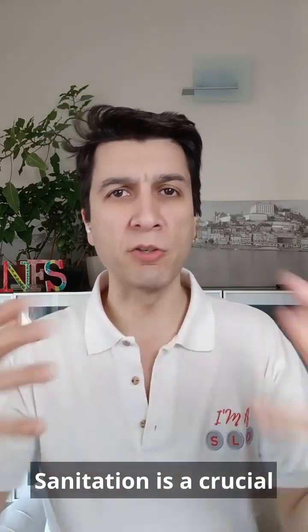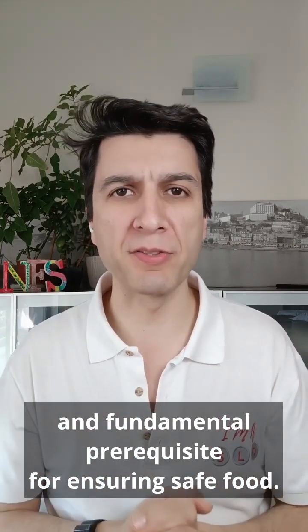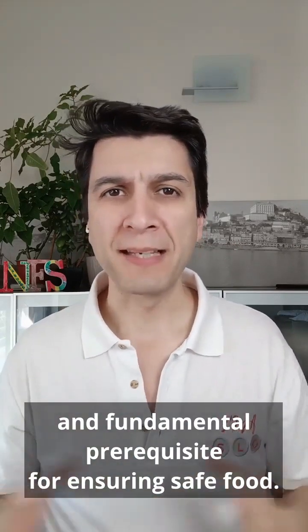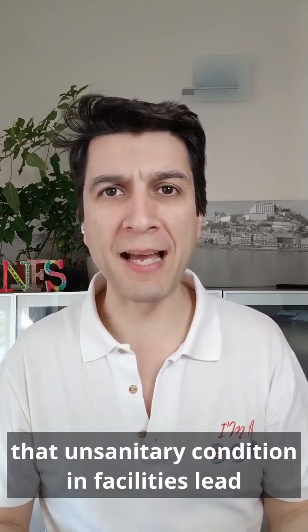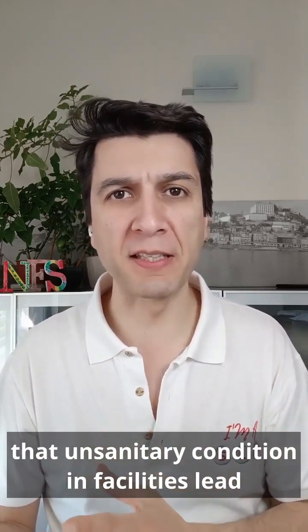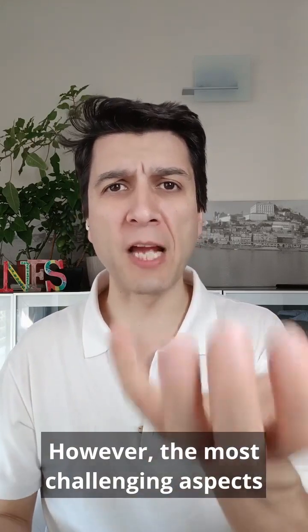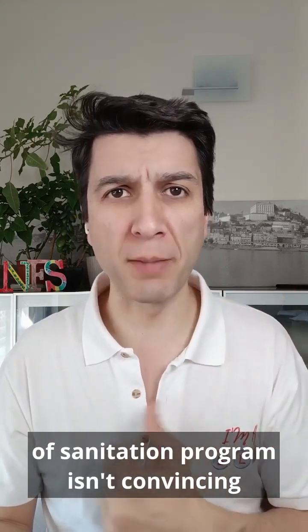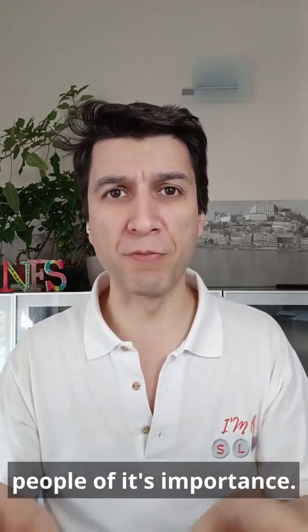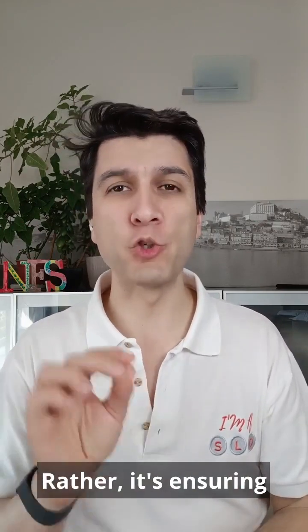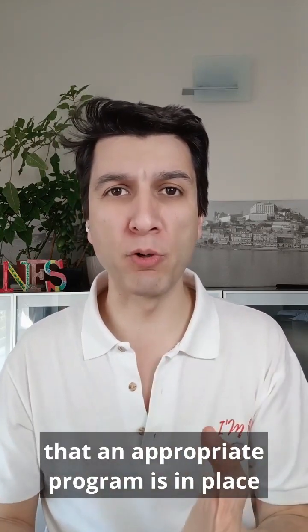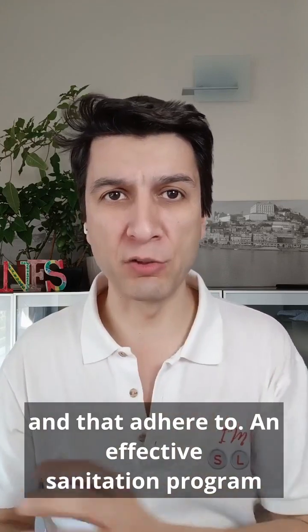Sanitation is a crucial and fundamental prerequisite for ensuring safe food. It is widely understood that unsanitary conditions in facilities lead to food contamination. However, the most challenging aspect of a sanitation program isn't convincing people of its importance. Rather, it's ensuring that an appropriate program is in place and adhered to.